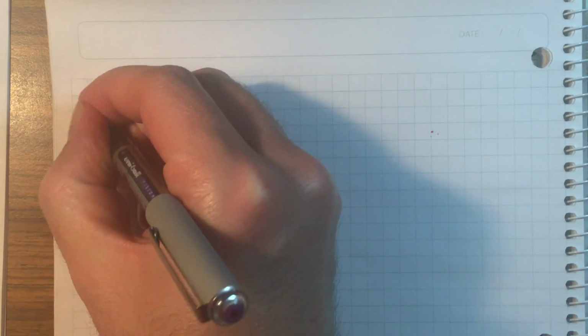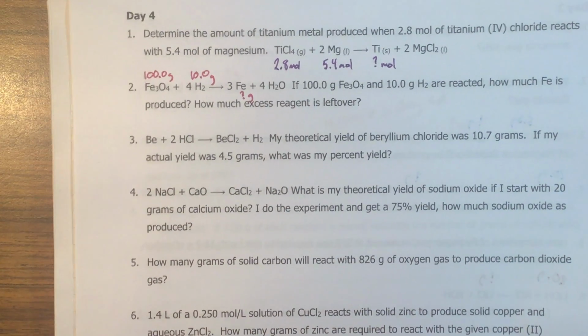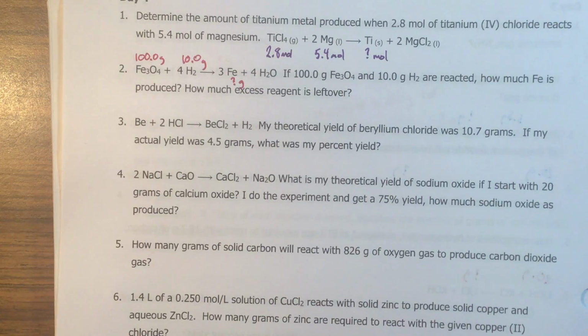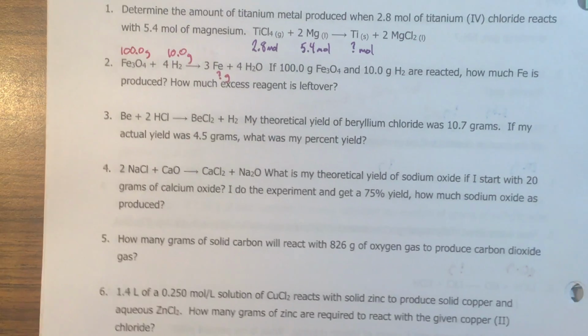All right, number 3. Now that the limiting reagents are out of the way, let's get on to number 3. It's easy. Be + 2HCl yields BeCl2 + H2. My theoretical yield of beryllium chloride was 10.7 grams. If my actual yield was 4.5 grams, what is my percent yield?